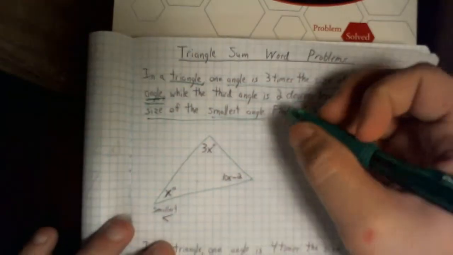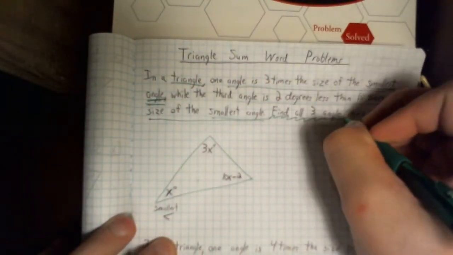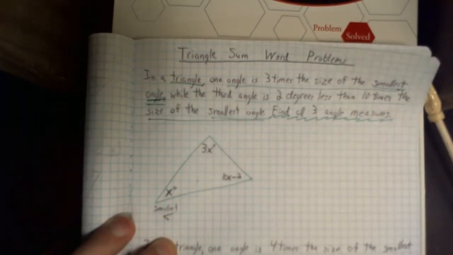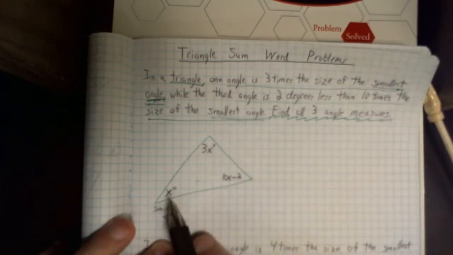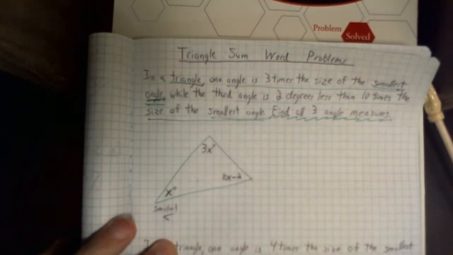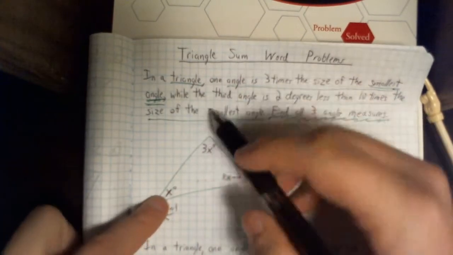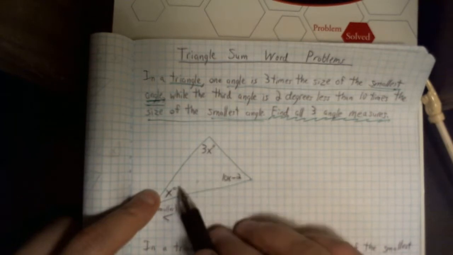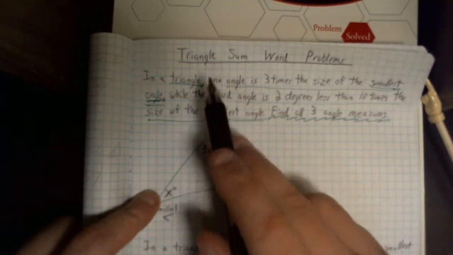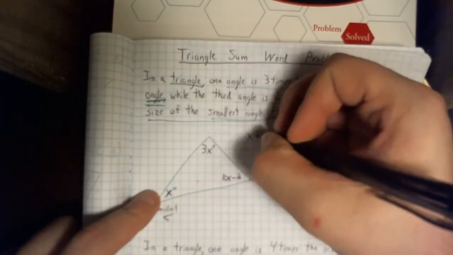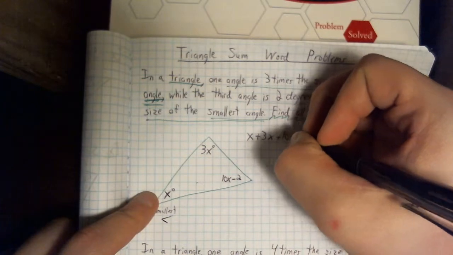Lastly, it says find all 3 angle measures. Well, I'm going to underline that a little bit differently because this is my directions for the problem. This is really what I'm trying to solve here. Alright, well, in order to do that, I need to know what the smallest one is, and then I can start multiplying to figure out the other two. So, I'm working with triangle sum word problems, and I notice that I have angles inside of a triangle. So right away, from these two pieces of information, I should start thinking, alright, these three things should add to 180 degrees. So let's do that.